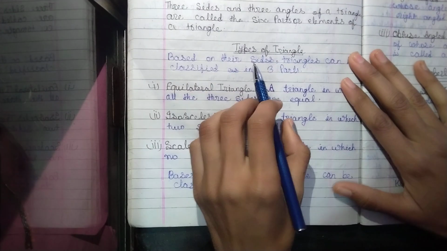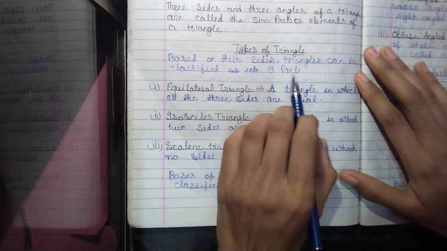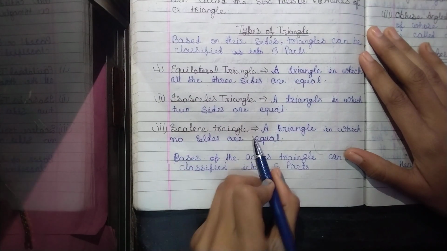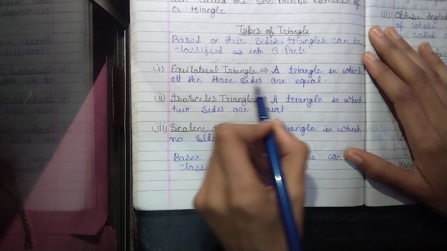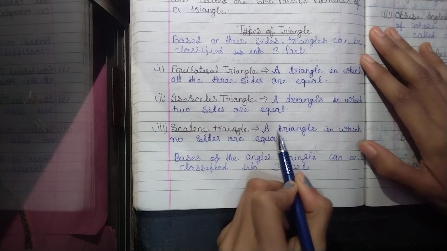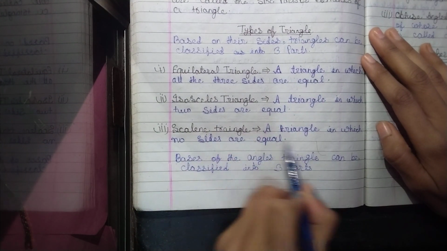Types of triangle based on the three sides can be classified into three parts: equilateral triangle, isosceles triangle, scalene triangle. An equilateral triangle is a triangle in which all three sides are equal, an isosceles triangle has two sides equal, and a scalene triangle is a triangle in which no sides are equal.